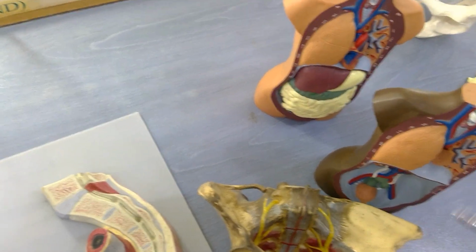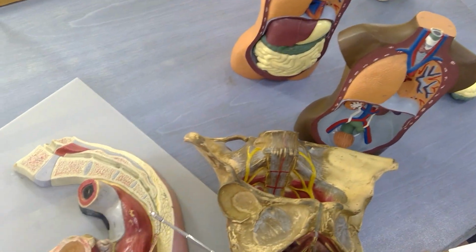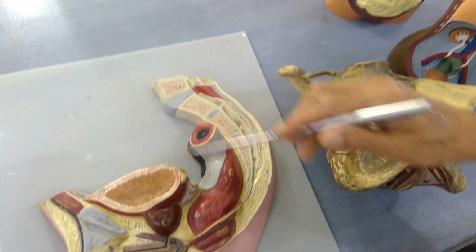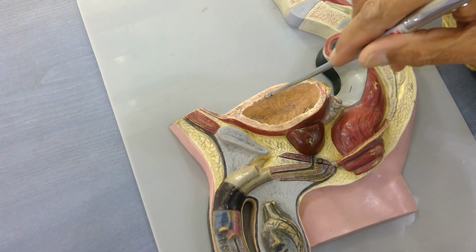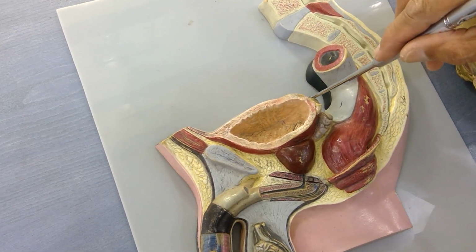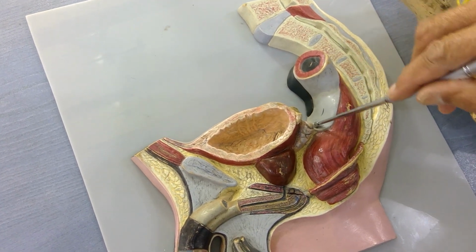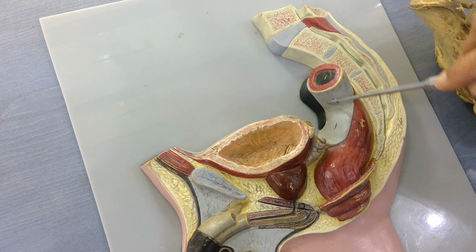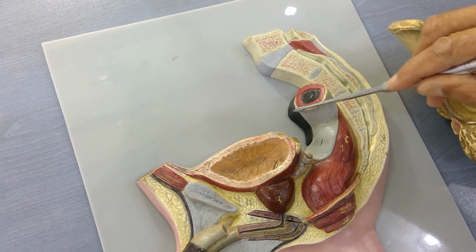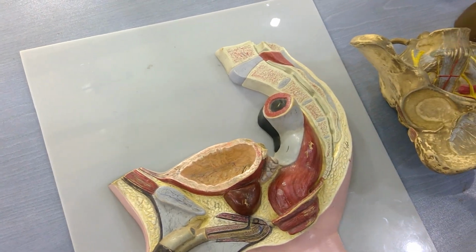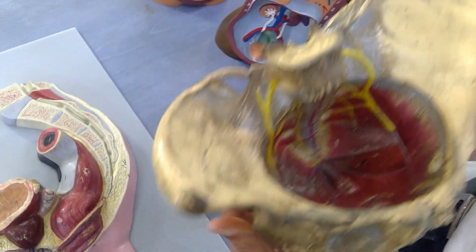I think I've covered the specimen of the female last time, where in between the bladder and the rectum is the uterus, and you get a fold of peritoneum from the bladder onto the uterus, that is known as the vesico-uterine pouch, and between the uterus and the rectum, that is known as the recto-uterine pouch or pouch of Douglas. Those are some of the pelvic organs.